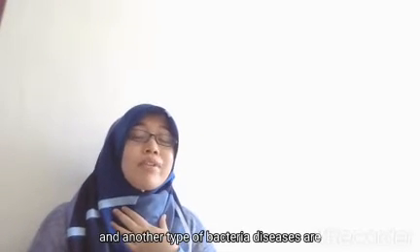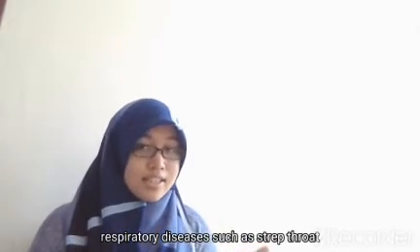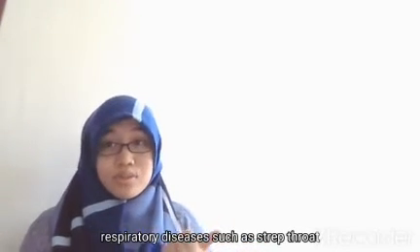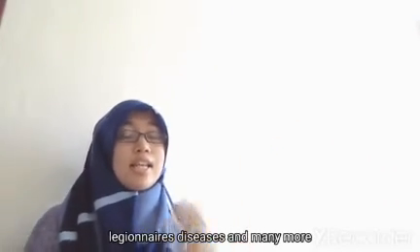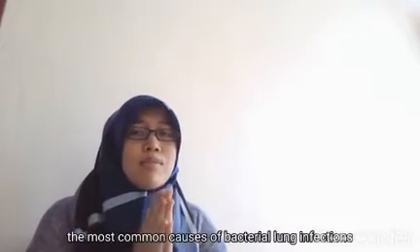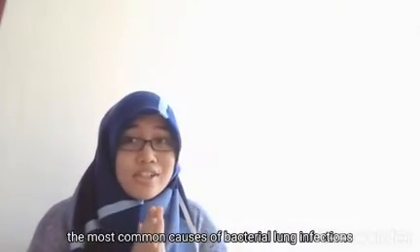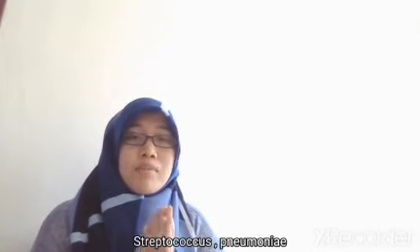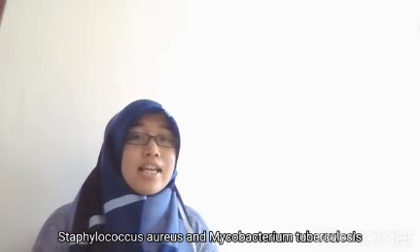Another type of bacterial diseases are respiratory diseases such as strep throat, scarlet fever, tuberculosis, pneumonia, Legionnaires' disease, and many more. The most common causes of bacterial lung infections are Streptococcus pneumoniae, Haemophilus species, Staphylococcus aureus, and Mycobacterium tuberculosis.